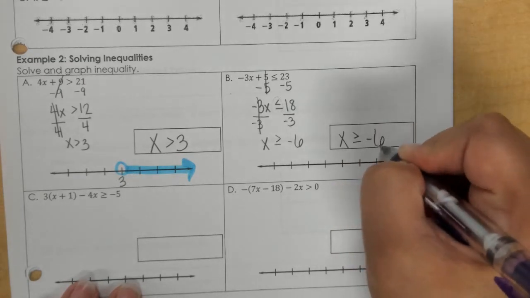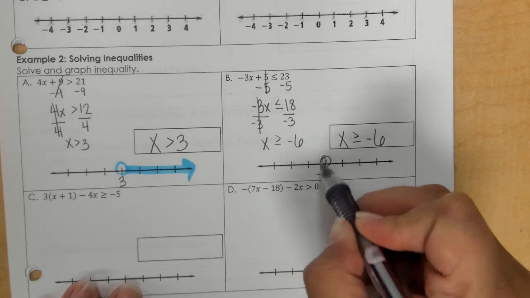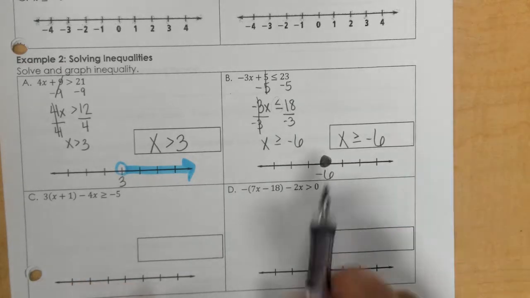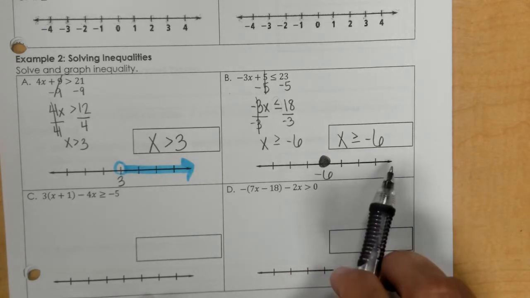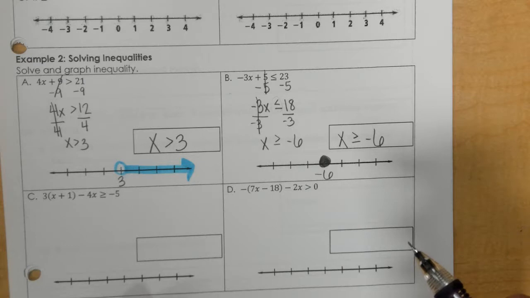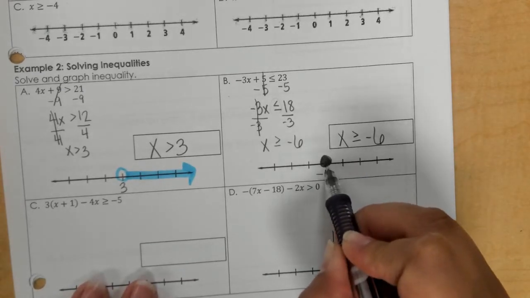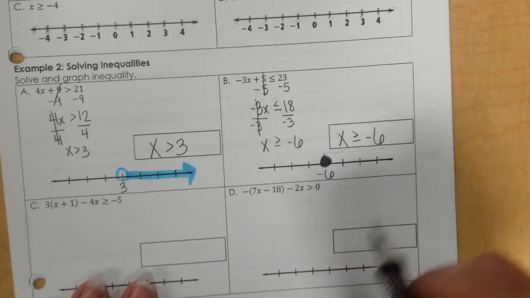Now, I also want to mention that on the number line, we would have a closed circle. And I know I've been using a highlighter because it's just easier to draw your arrow. But one thing that you want to look for is that if you have to draw it on the line here, on the number line, you can't draw it up and above like that.